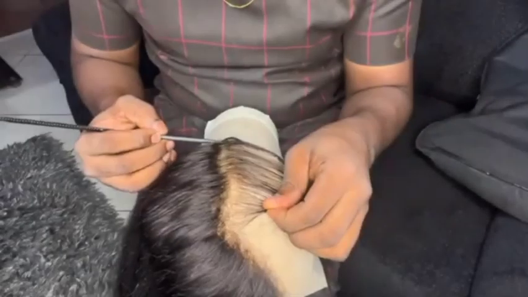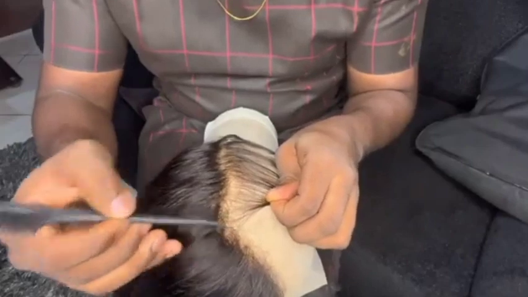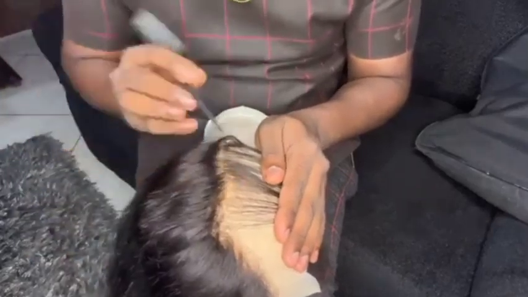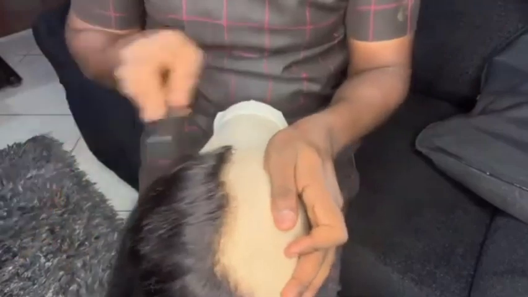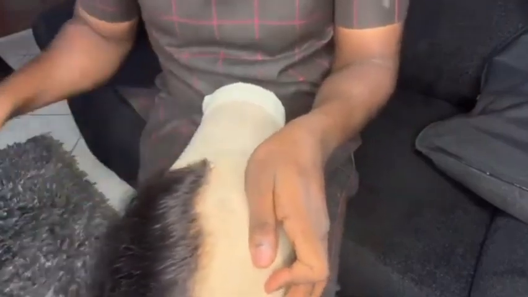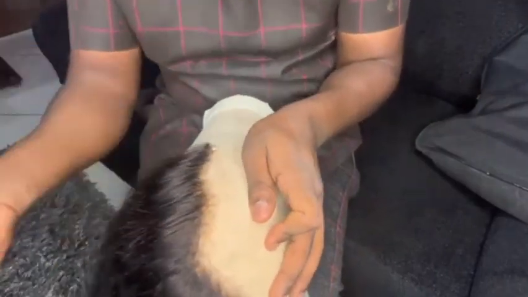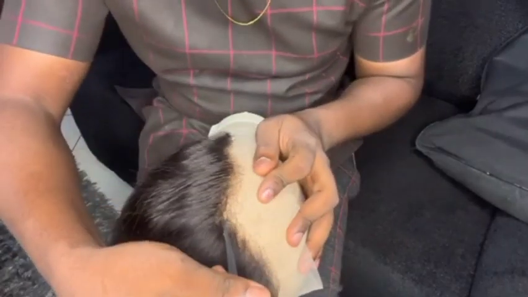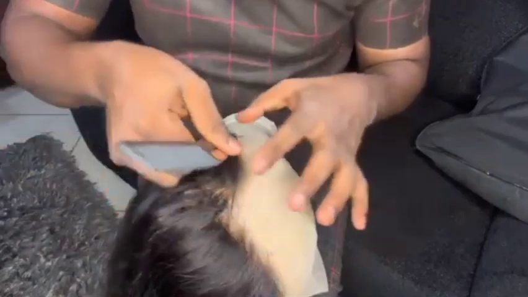Cut out from the side and to the temple. So what am I cutting out? I'm cutting out the extra pre-plucked hair that has been done from the factory. As you can see, you have some tiny hairs at the edge line. If you just start plucking like that, you might make a mess of your frontal. So you have to cut out that thin line first.